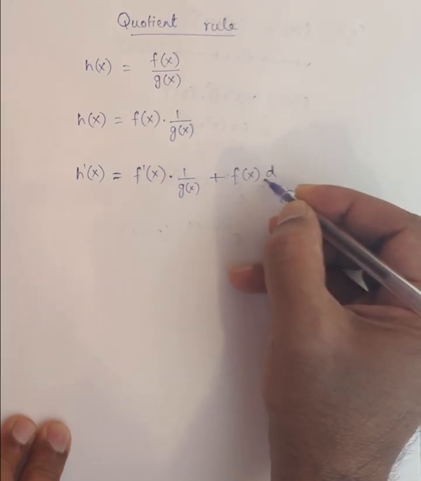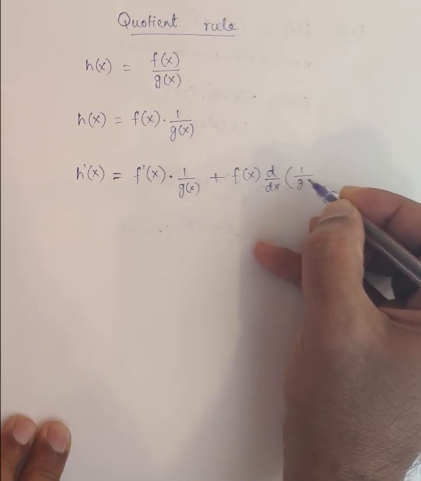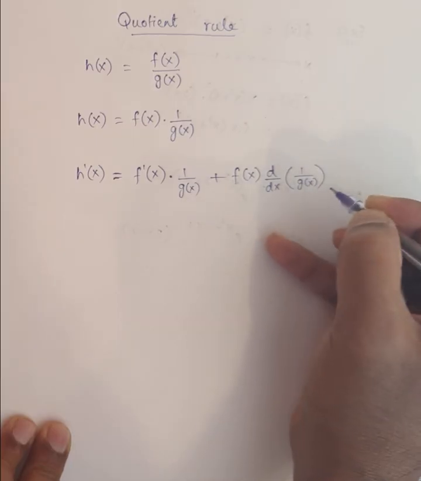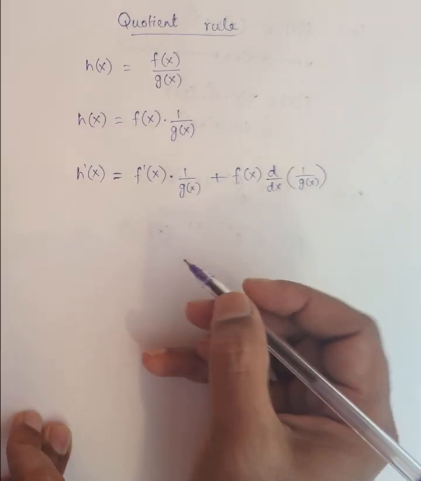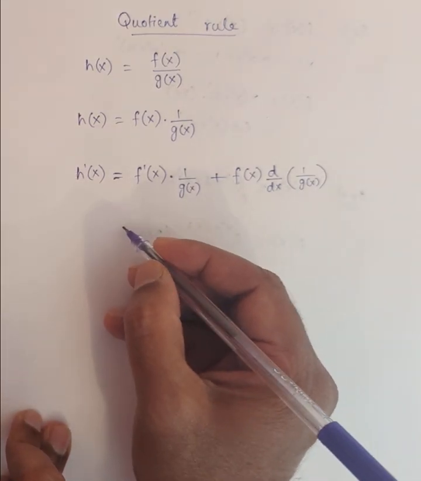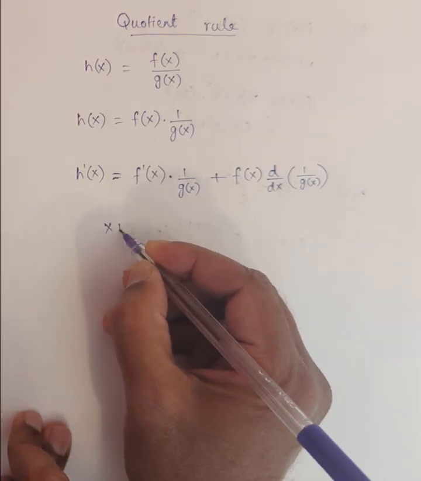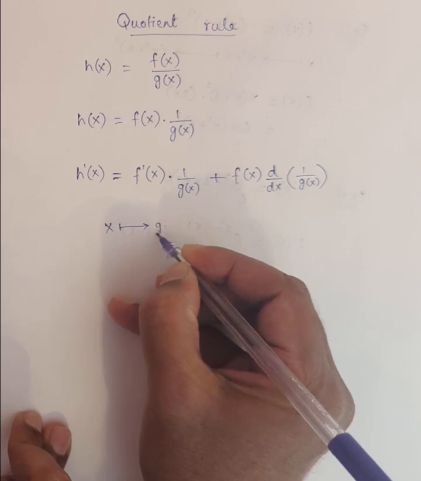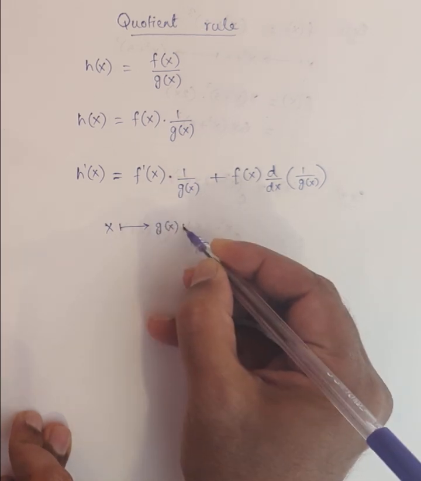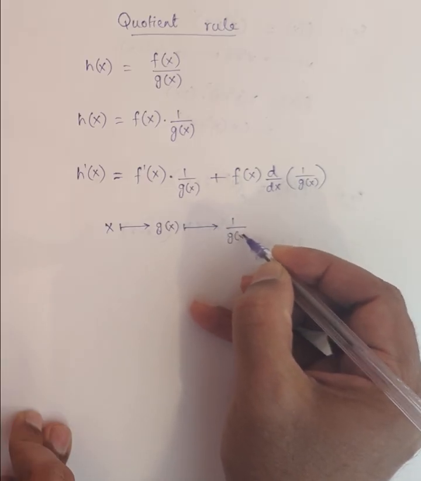So let me just write derivative of 1 over g of x as d over dx of 1 over g of x. Now, if you think about 1 over g of x, it's a composite function. So x is first becoming g of x, and then g of x is becoming 1 over g of x.